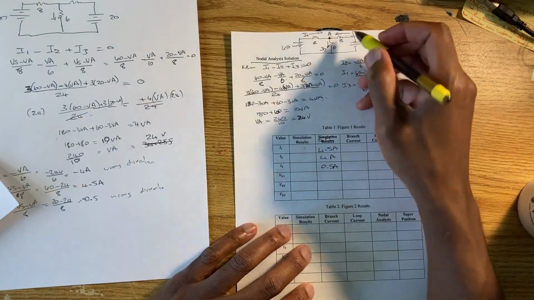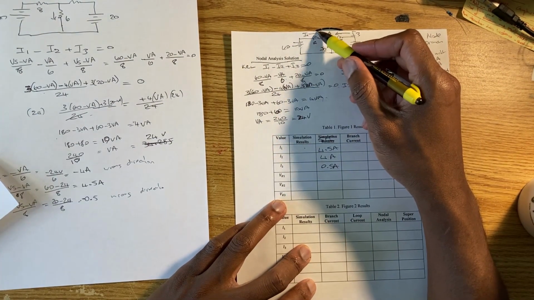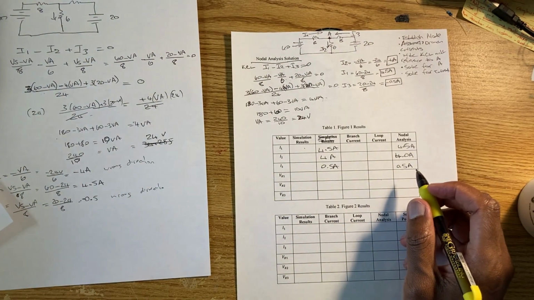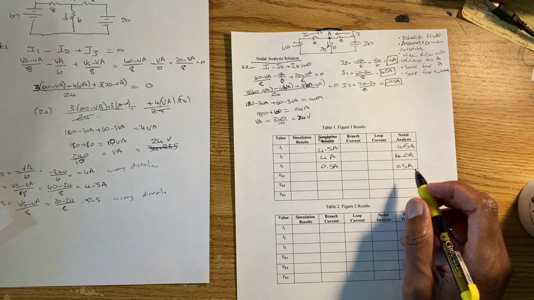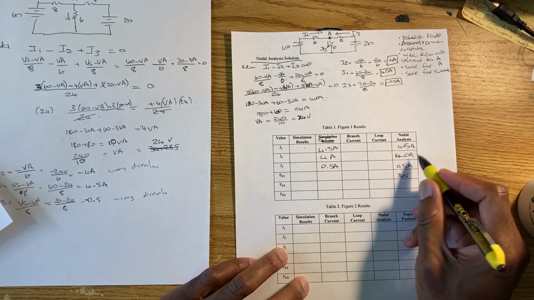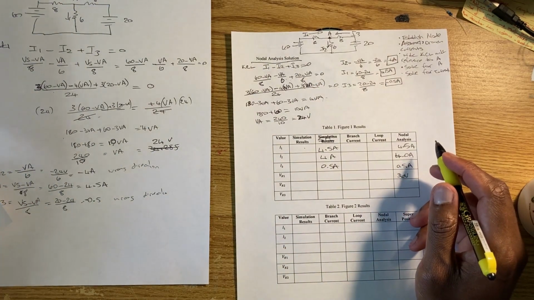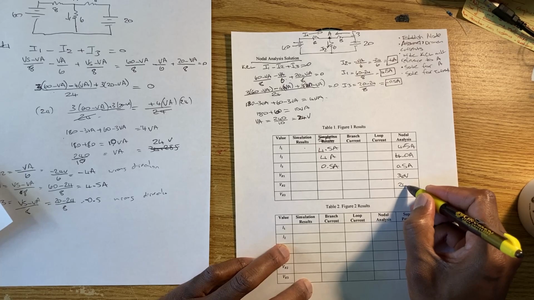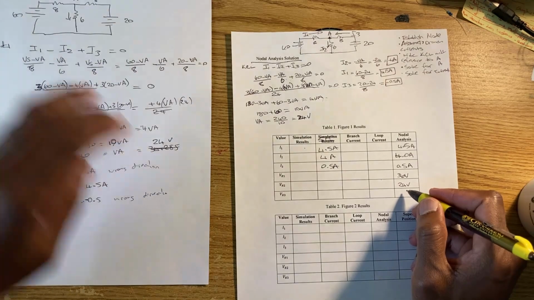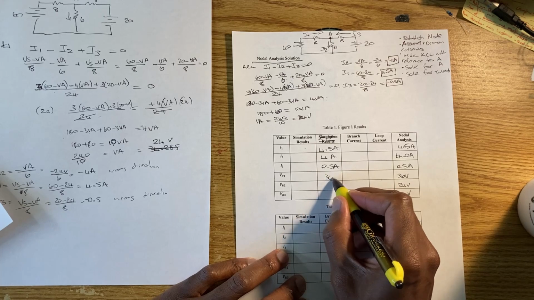So how do you find the voltages of these resistances? You simply multiply the current in the resistance by the resistance. So 8 times 4.5 gives us 36 volts, 6 times 4 gives us 24 volts, and for this one we have 8 times 0.5, which gives us 4 volts. So this is how you find it, and it's the same here.